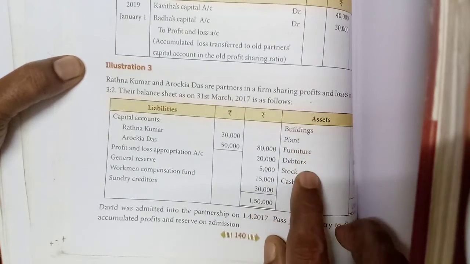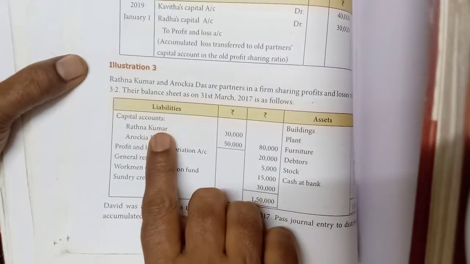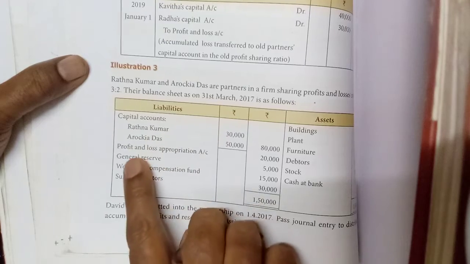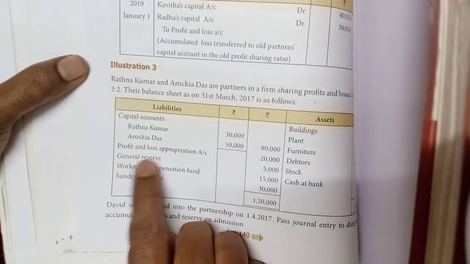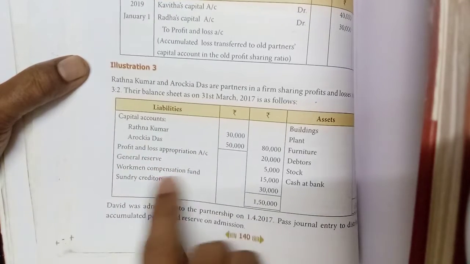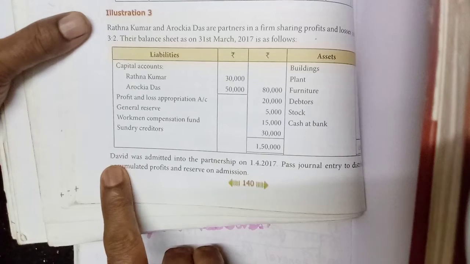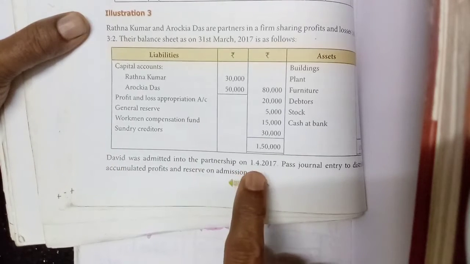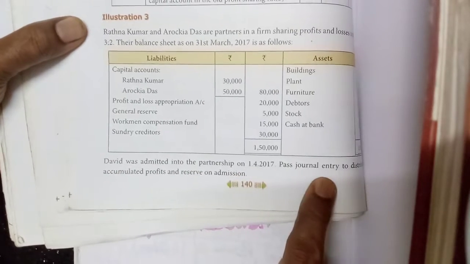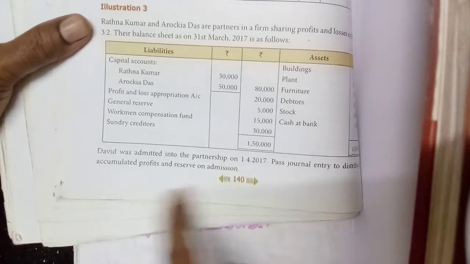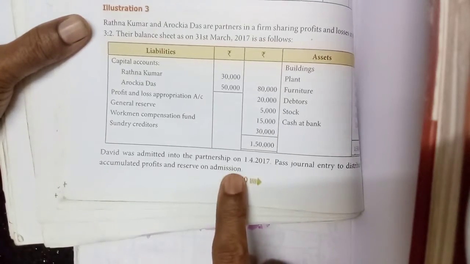Buildings, plant, furniture, debtors, stock, cash at bank. Then capital of both of them. Then profit and loss appropriation account, general reserve, workman compensation fund, sundry creditors. Here, let us read the adjustment. David was admitted into the partnership on 1/4/2017. Pass journal entry to distribute the accumulated profits and reserve on admission.